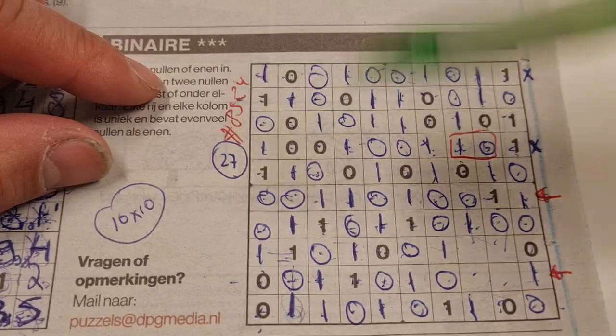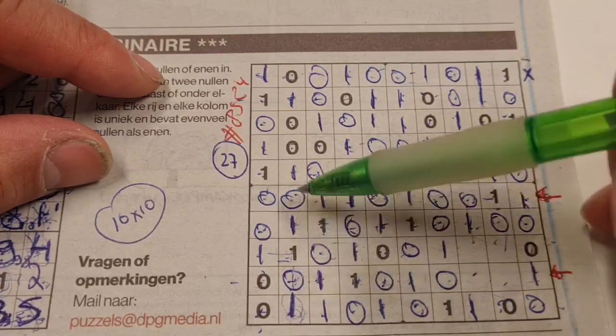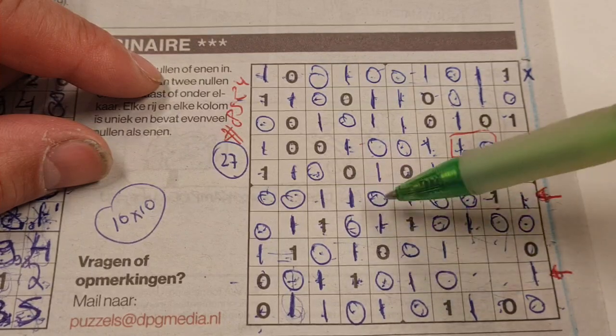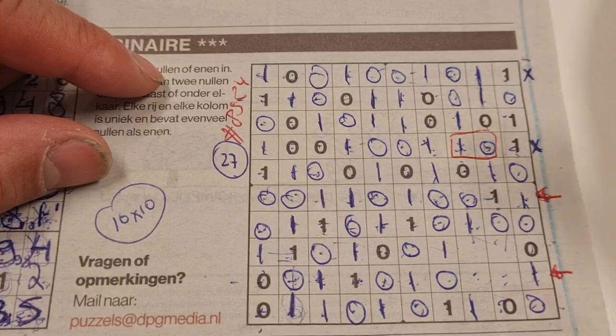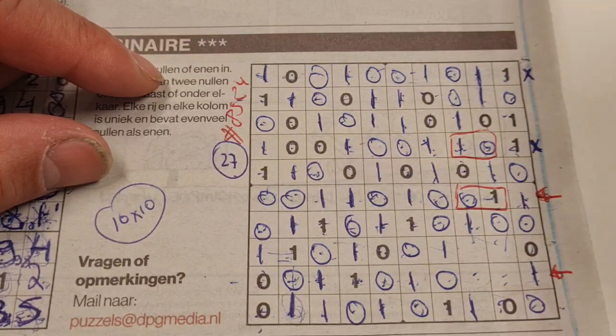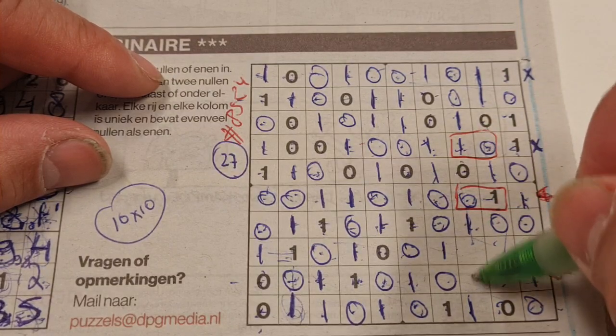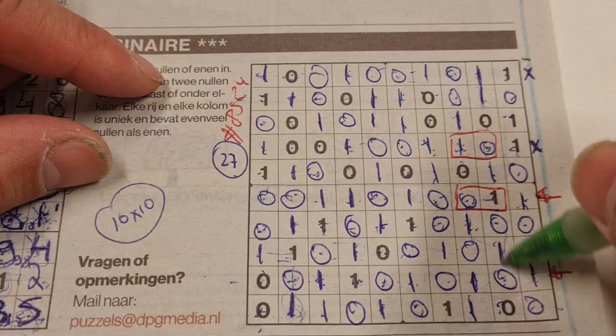All right, let me compare. Oh, 1, 1, 1, 1, 1, 1, empty box, 1, 1. So we need to switch these two digits. We have O here, this should be a 1. We have a 1 here, this should be an O. Between the 1s comes an O. Between two O's comes an 1.